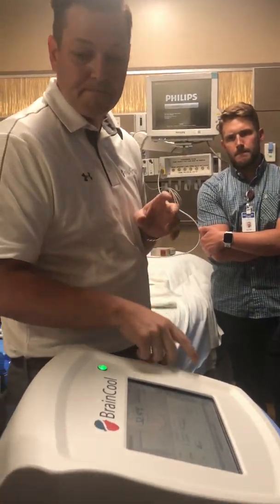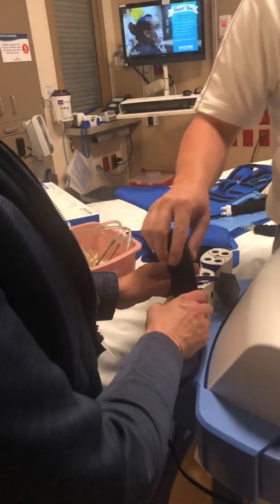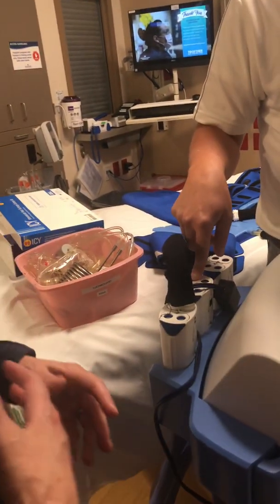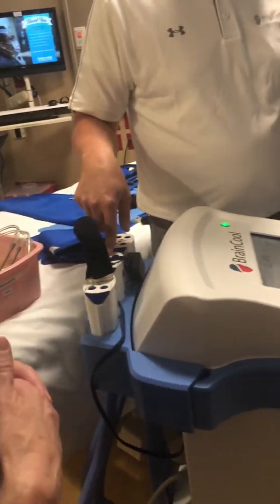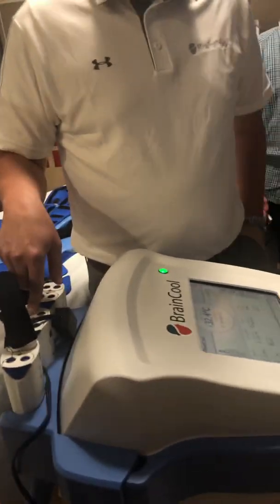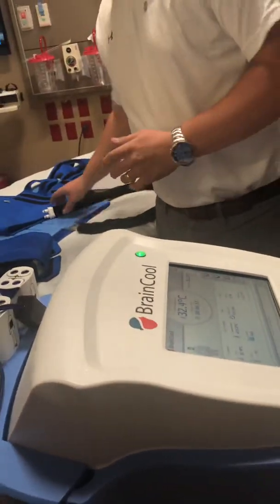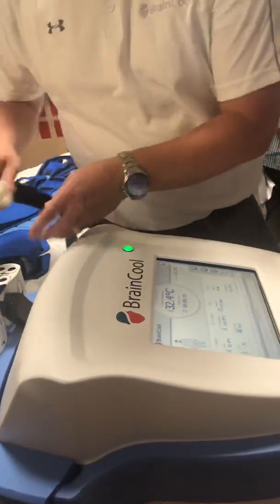So what do you do if we had both thigh and the torso on, and wanted to add the head? Pause. You have to stop treatment. So let's just say that.